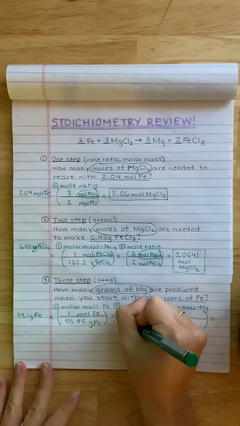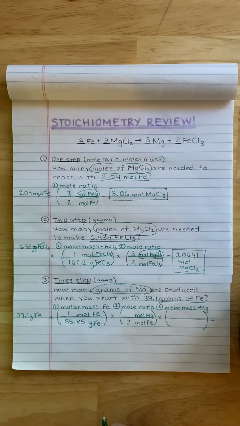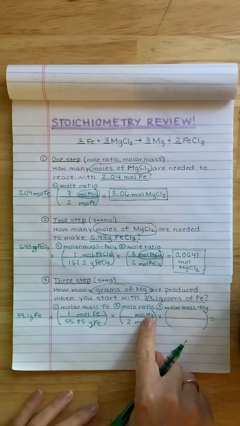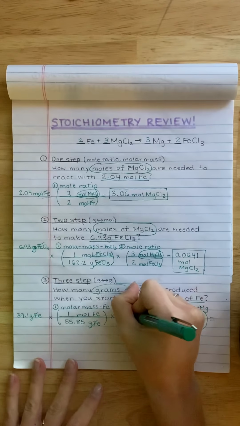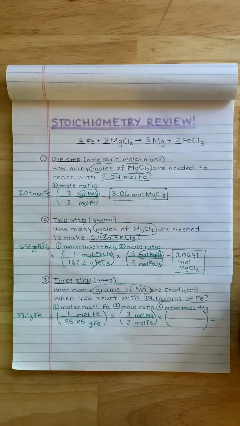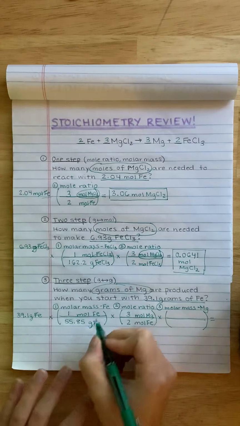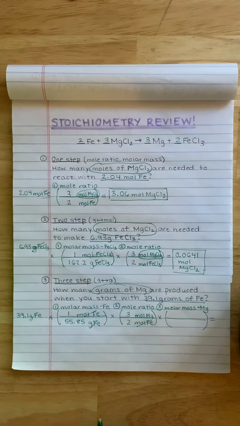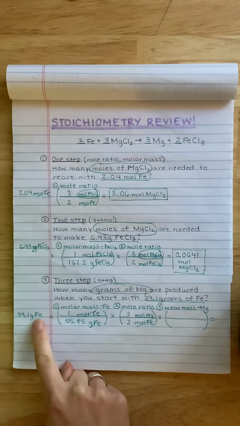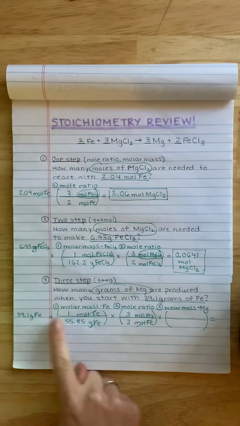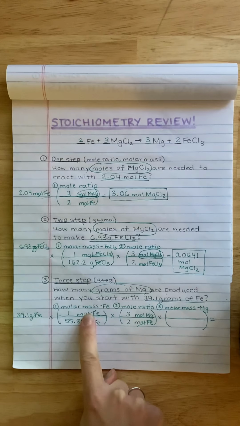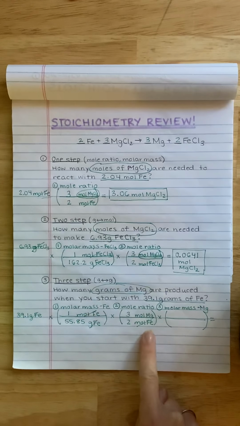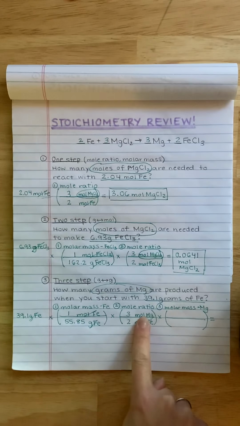We're going to see that the coefficient is 2. For magnesium, if we look at our balanced equation, the coefficient is 3. So now we can see that our moles of iron will cancel out. Those units are out of the picture now. Now we're in moles of magnesium. So we started in grams of iron. We converted from grams to moles of iron. And now we converted from moles of iron to moles of magnesium.